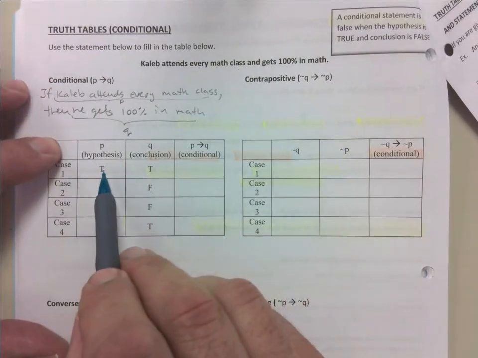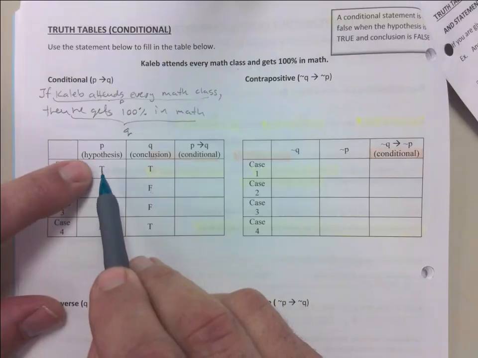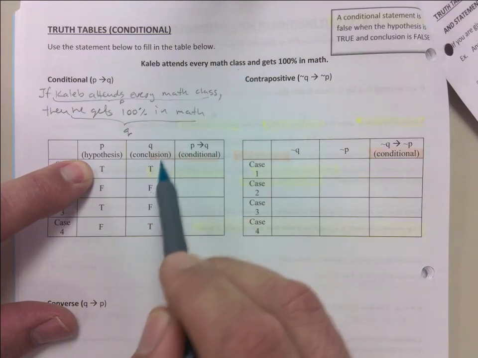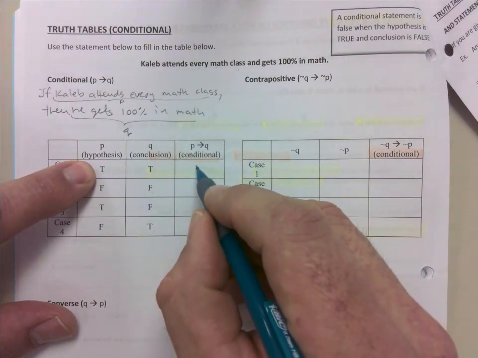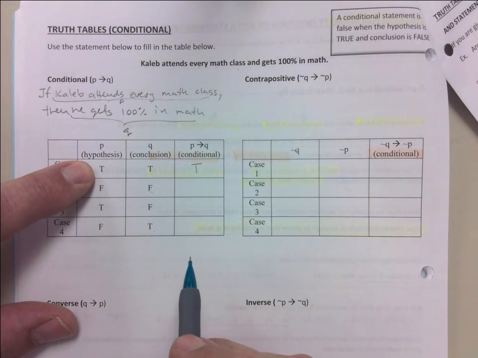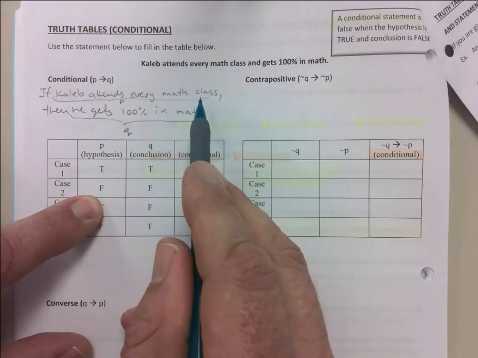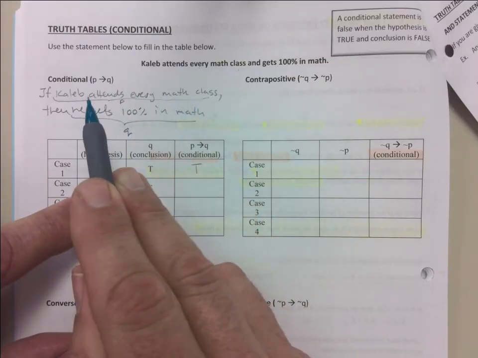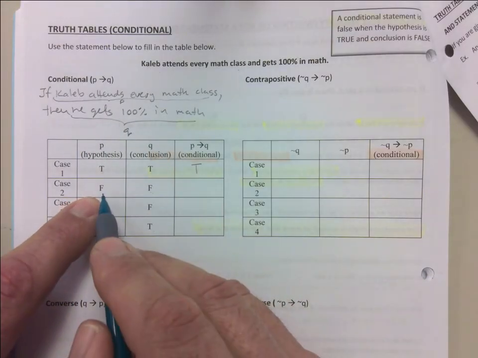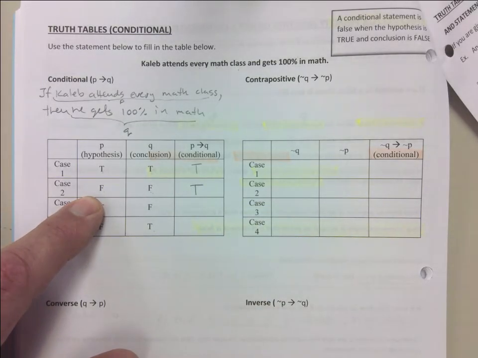So an example would be, let's say Caleb actually attends every single math class. So that would make P true, right? And then he indeed gets 100% in math. Both are true. We know that that is a true statement. That the statement stands. There's nothing wrong with that statement. Let's say Caleb does not attend every math class, right? So the first part is false. And because of that, right, does not get 100%, both of them would be false. It still would make the statement true. There would be nothing wrong with that statement.